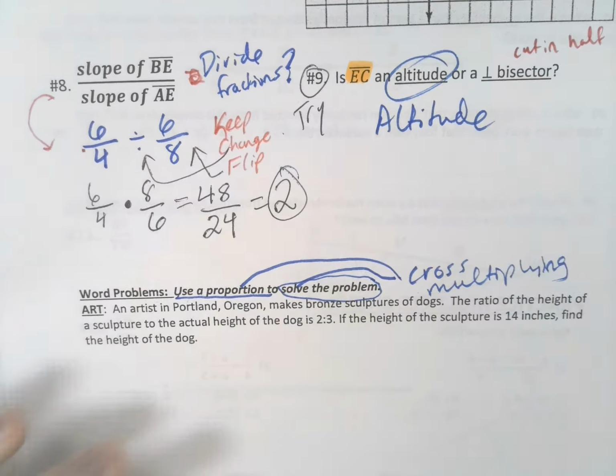So let's break it down here, guys. We got somebody who's making bronze sculptures of dogs. They must be a big fan. The ratio of the height of a sculpture to the actual height of the dog. Okay, so we're going sculpture as it compares to actual. That's the order here. And we're told that the ratio is going to be 2 to 3.